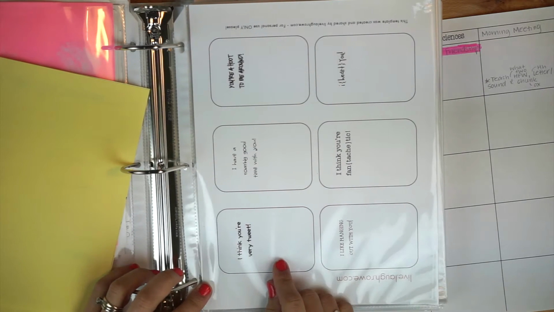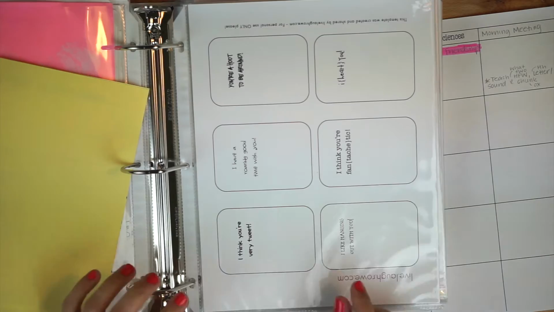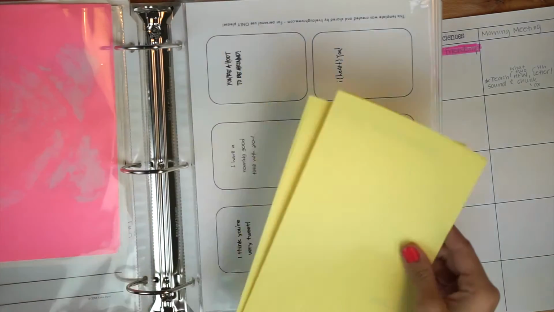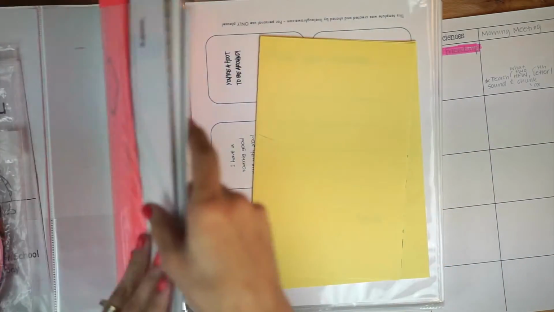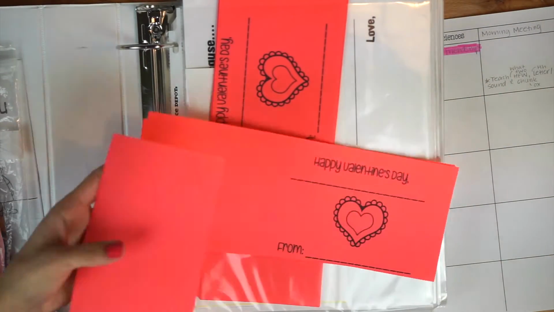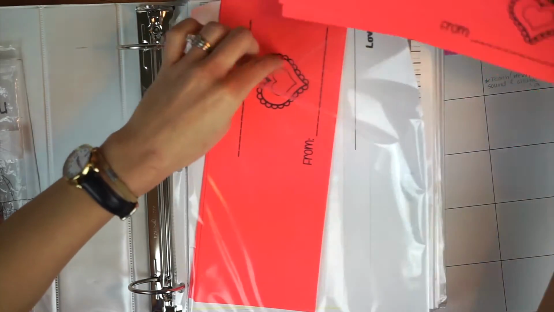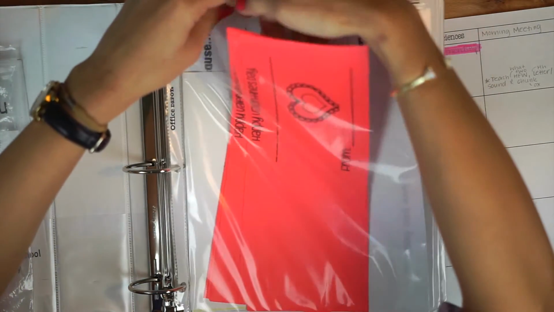And I think we did it on here. I'm not really sure, to be honest. I think you're very sweet. So we'll work on cards, and if they want to do extra cards, I have these Happy Valentine's Day from, so they can make some type of small card. And that will continue with that.